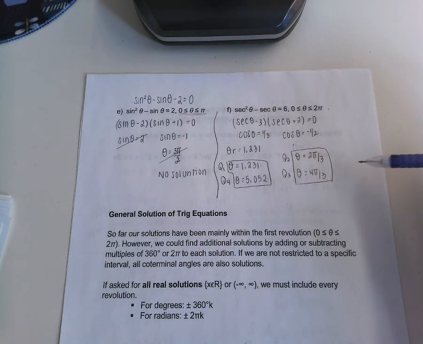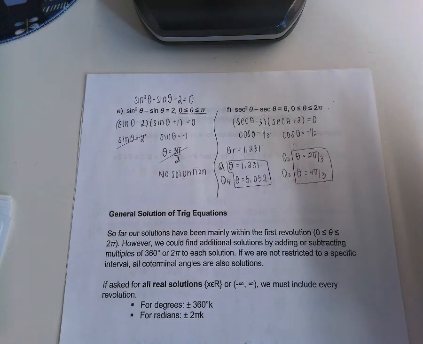I highly recommend doing lots of practice on these kinds of equations. There's a lot of little tricks and things that can come up. Truly is an example of practice makes perfect for these.